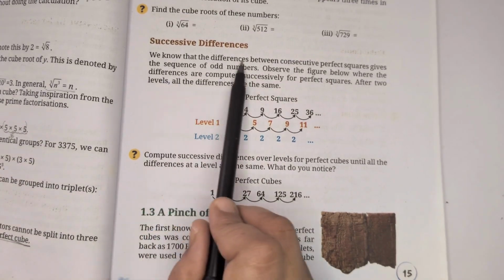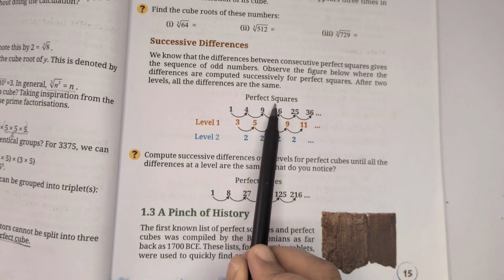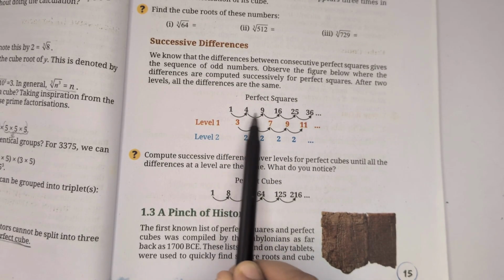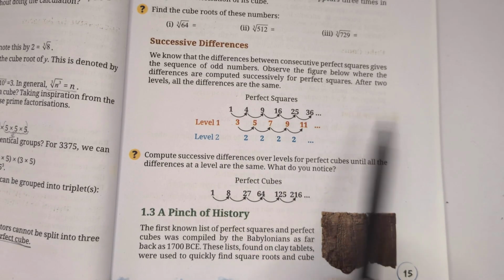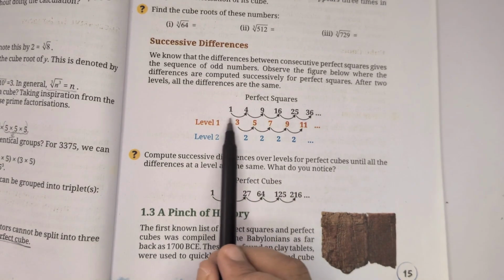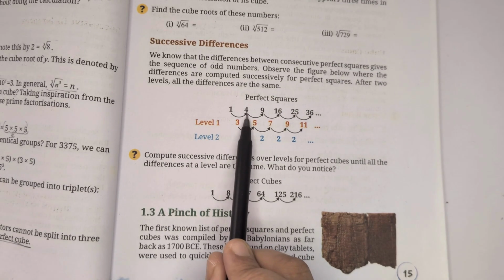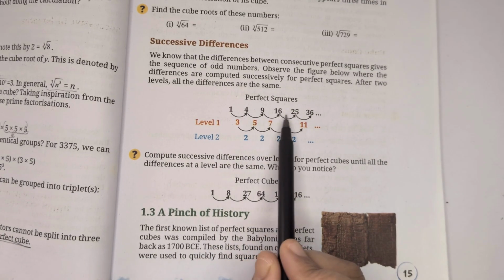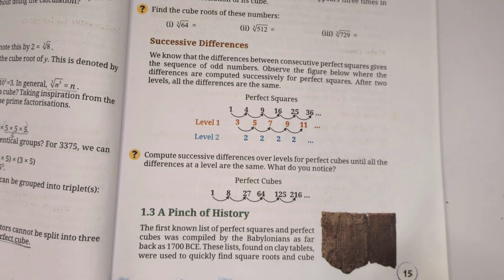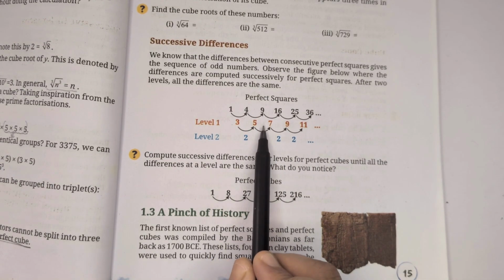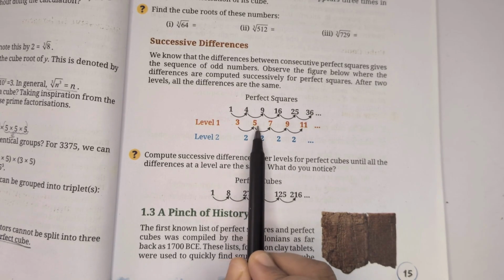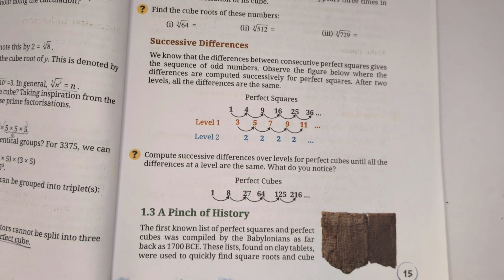Here are the successive differences. The perfect squares are given: 1, 4, 9, 2 square 4, 3 square 9, 4 square. So 1, 4, 9, 16, 25, 36, etc. Then subtract the first number from the second: 4 minus 1 is 3, 9 minus 4 is 5, 16 minus 9 is 7, etc. And after that, one more time, subtract the first number from the second: 5 minus 3 is 2, 7 minus 5 is 2, 9 minus 7 is 2, etc. It is going on that way.